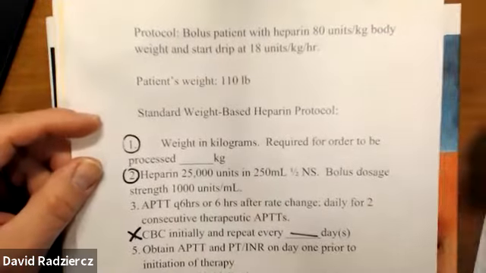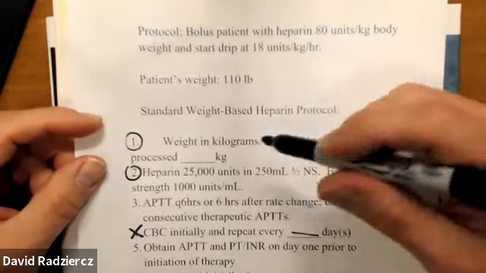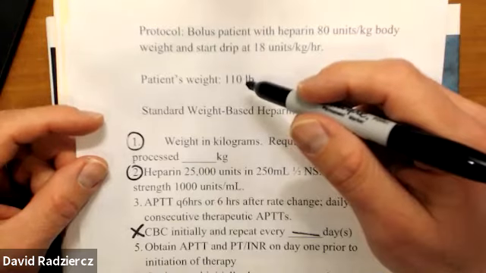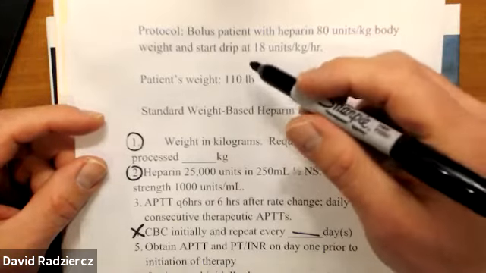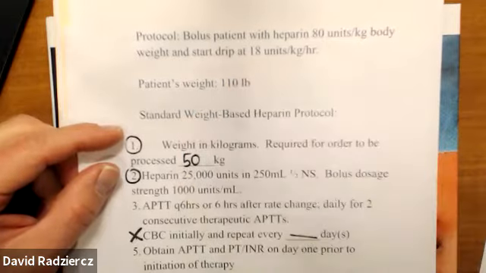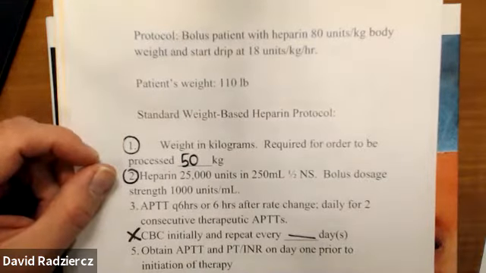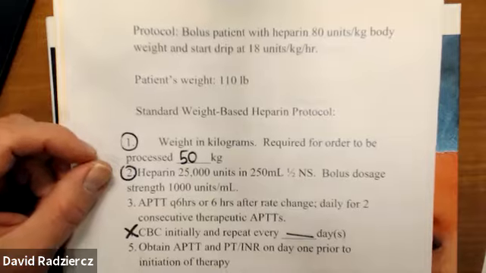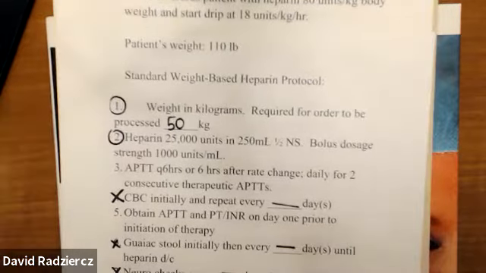So the first thing you need to know is what is the patient's weight in kilograms? It is something that you need to do first. So you're going to convert the patient's weight to kilograms, which is, you're right, 50. Okay, so just put that in. Now you don't have to put it there. I'm just putting it there as a placeholder so we remember.